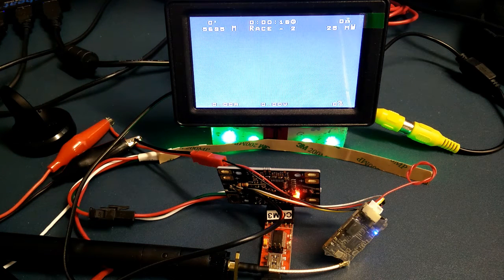Now, to make any changes to any of the settings of the OSD, which there are a number, we'll have to go into the menu, and to get into the menu we first have to disarm the quadcopter, and then we should be able to get into the menu. Using the right stick, or your roll and pitch stick on your transmitter, you can navigate the whole menu. So you've got up and down, left is clear or back, and right is okay, save, next, whatever.